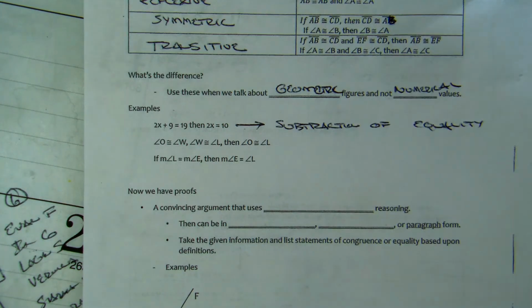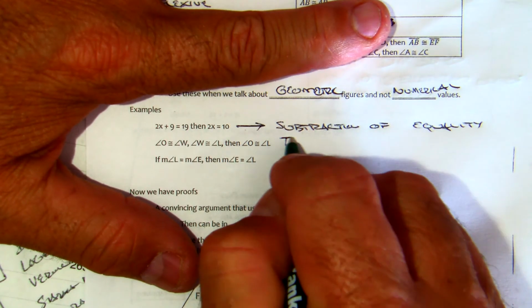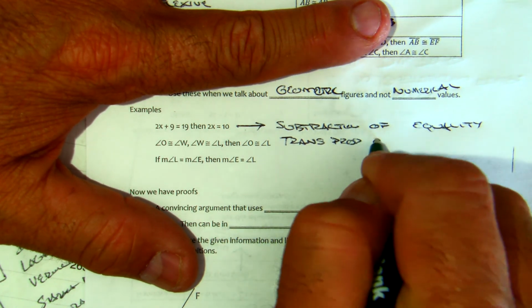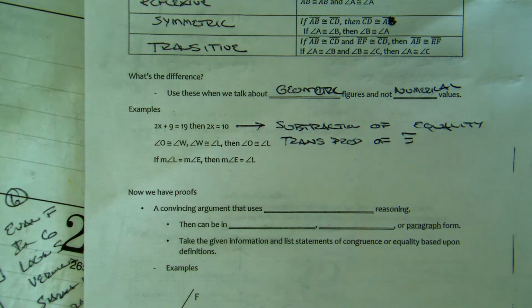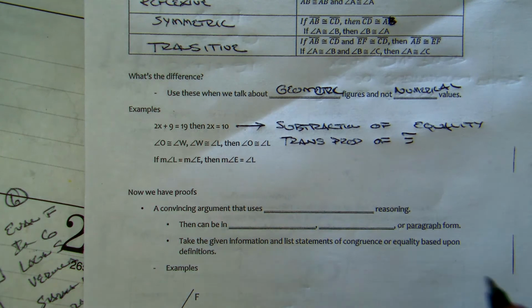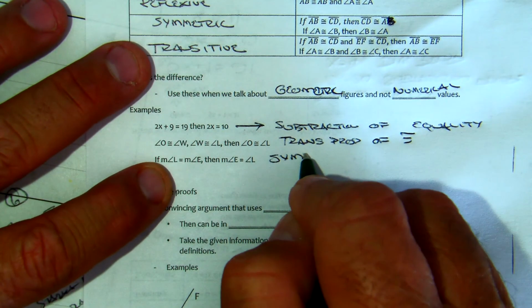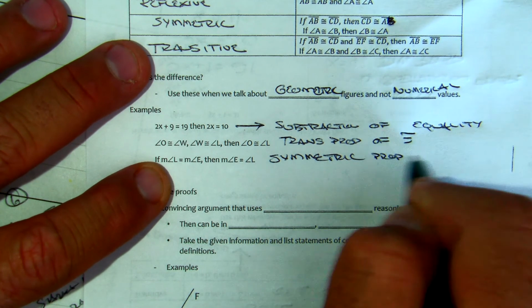O is congruent to W, and W is congruent to L, then O is congruent to L. That's the transitive property of congruence. And then finally, if the measure of angle L is equal to the measure of angle E, then the measure of angle E equals the measure of angle L. That would be symmetric property of equality.